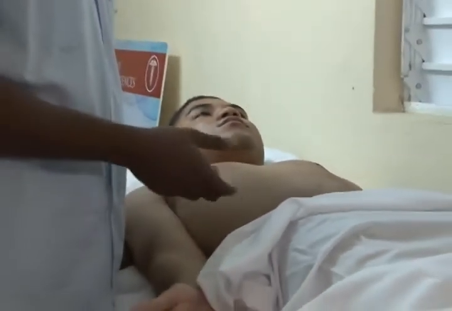Those would be some of the things which we would expect that you would routinely do to examine the abdomen. There are some other circumstances which may make you pay more attention to examining the abdomen.